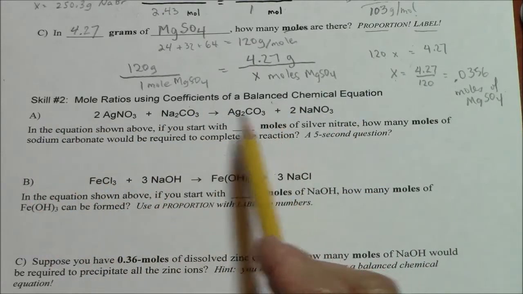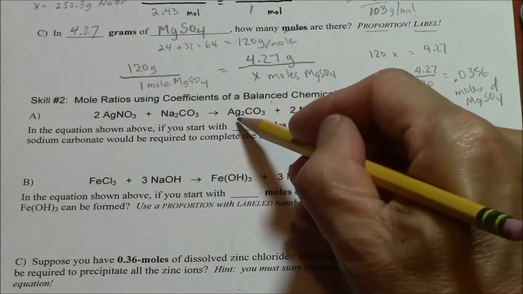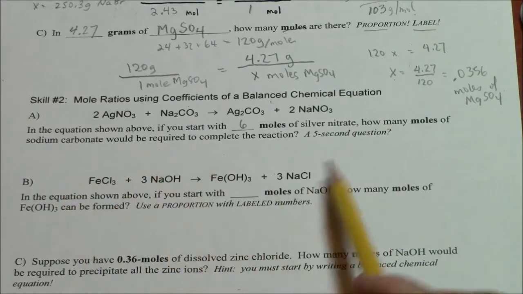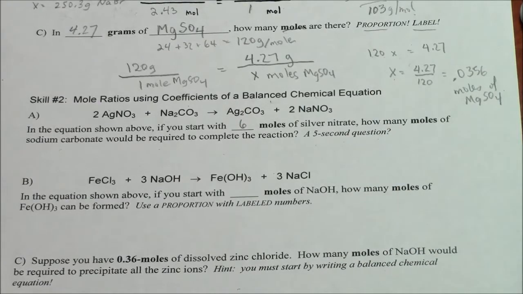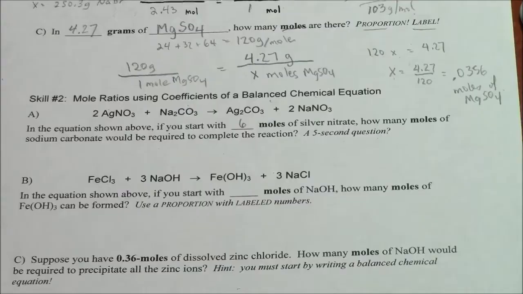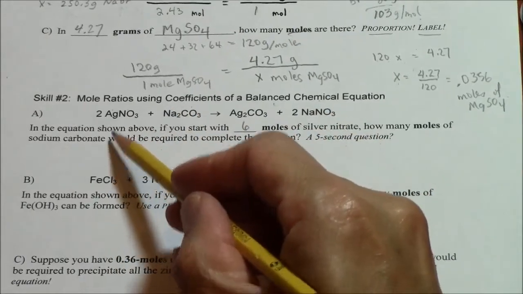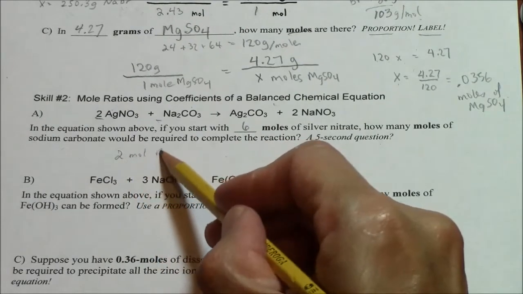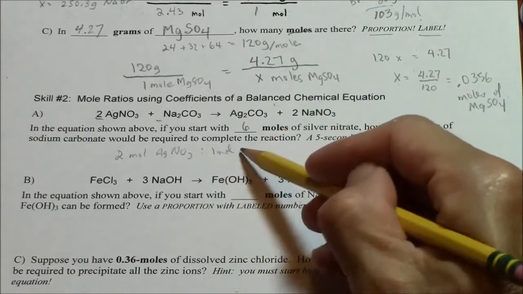Here's my first example. In the equation above, if you start with 6 moles of silver nitrate, how many moles of sodium carbonate would be required? This is supposed to be a 5-second question. Pause the tape and see if you can come up with an answer in just a few seconds. The key to the question is the mole ratio. 2 to 1. 2 moles AgNO3 to 1 mole Na2CO3.